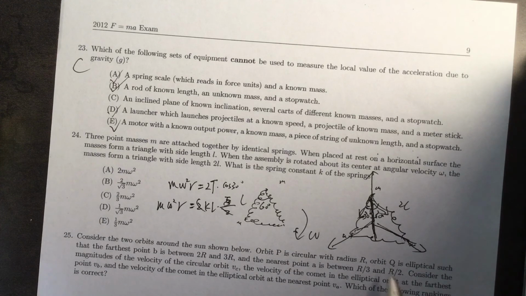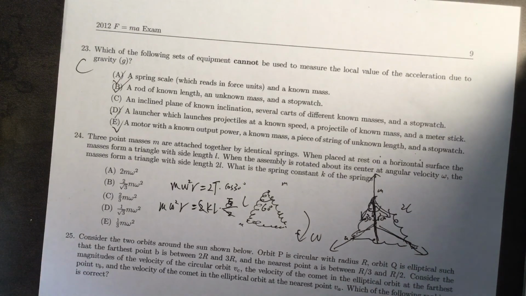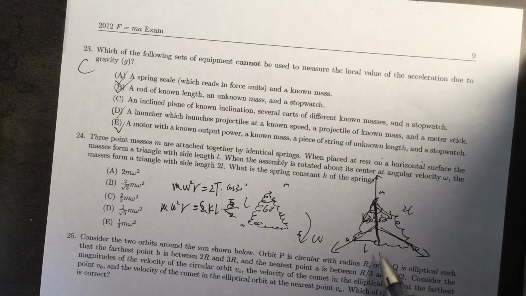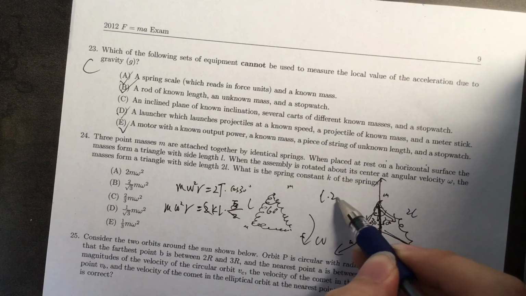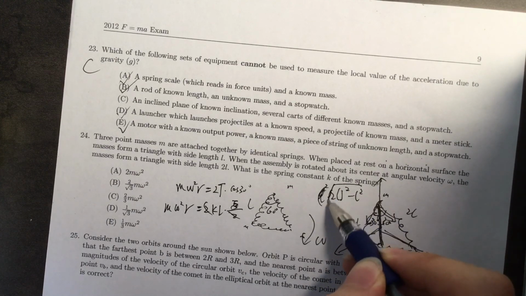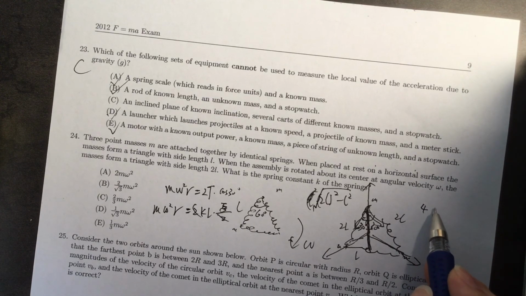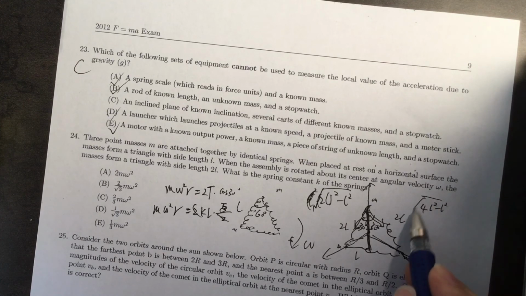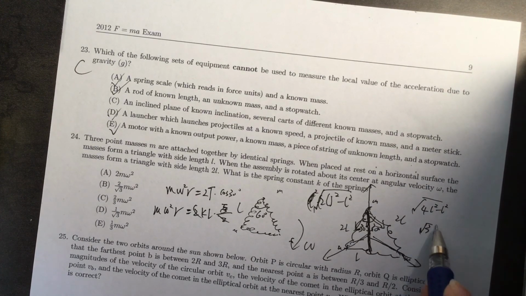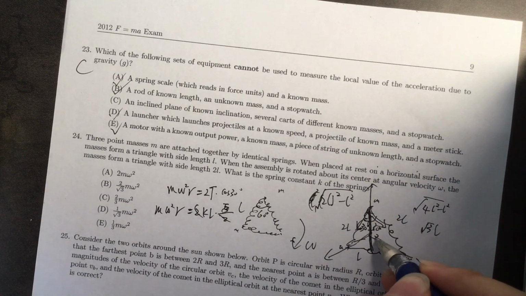So 30. So let's use geometry here. First, let's calculate what is this length. This length is L. This length is 2L. So what is this length? This length will be the square root of 2L squared minus L squared, so it's the square root of 4L squared minus L squared, which is the square root of 3 times L.